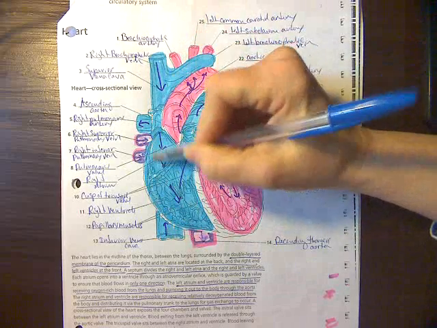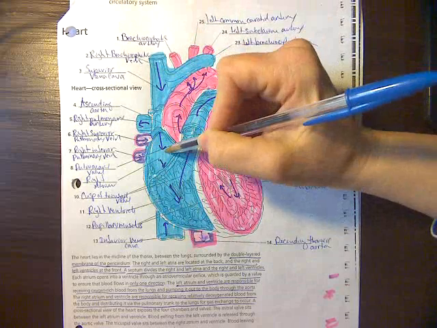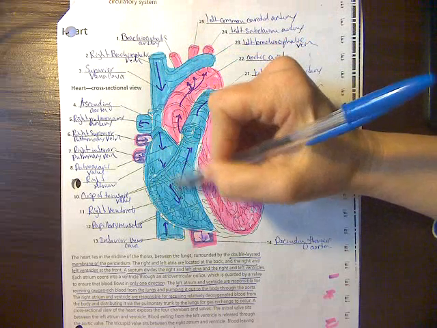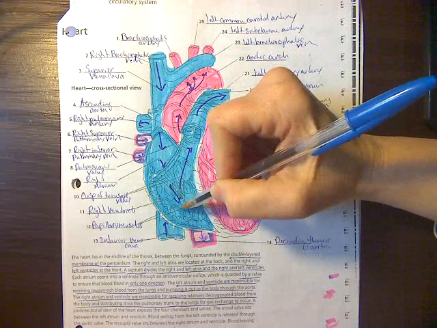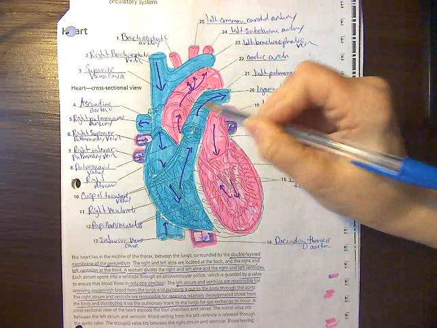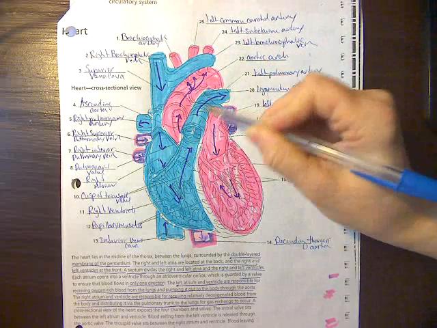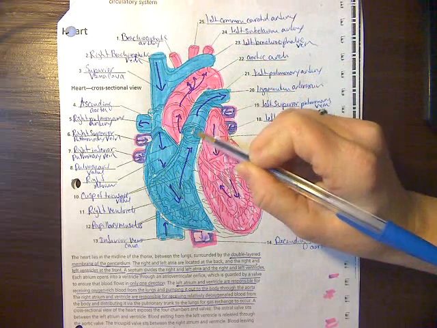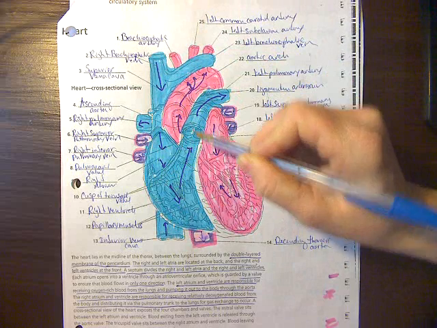So the right atrium's where the process begins, where the CO2 blood enters the heart through the tricuspid valve, so that's right here, the right ventricle, the pulmonary artery and lung. And so here it's coming up through the pulmonary artery, and right there's a valve, the pulmonary valve.